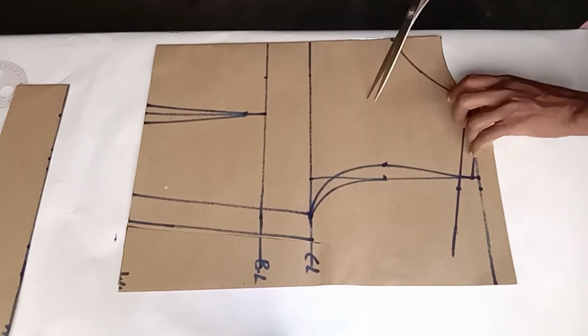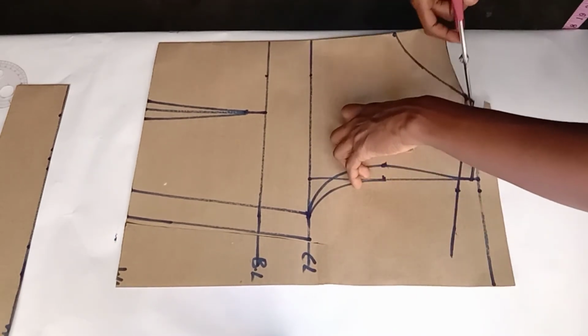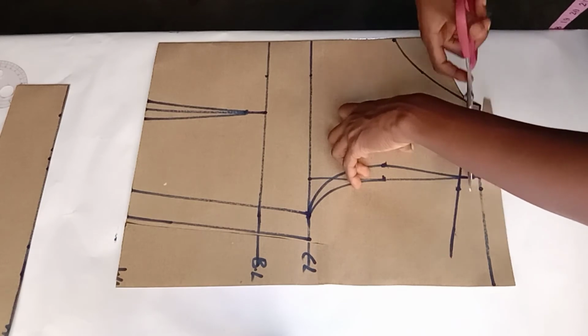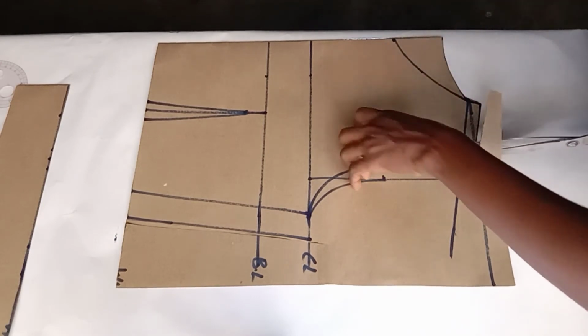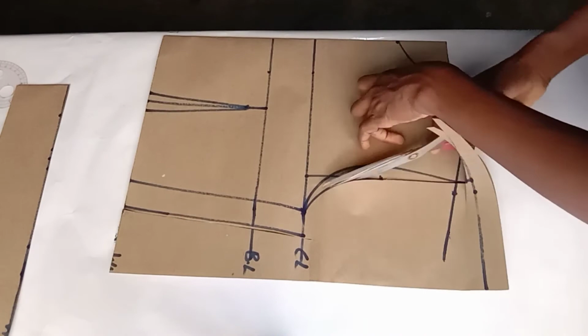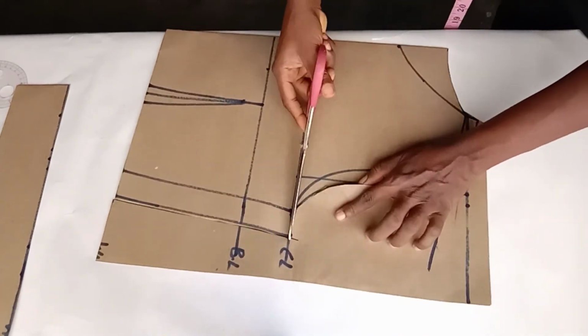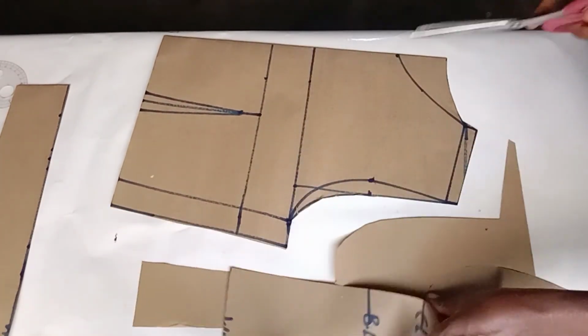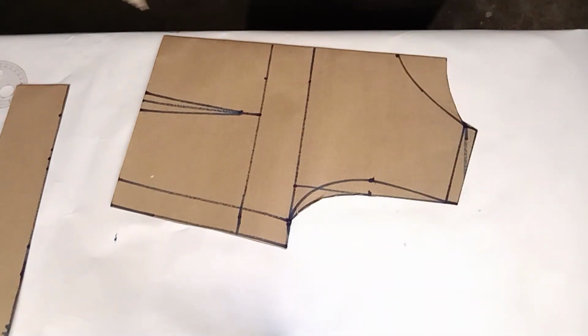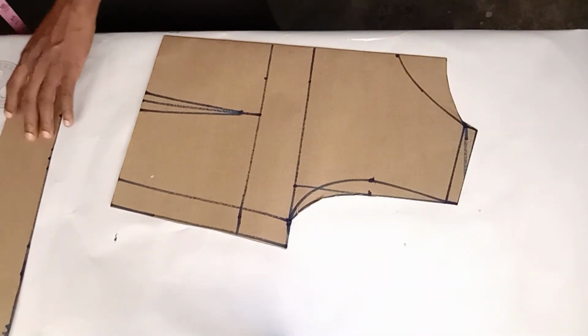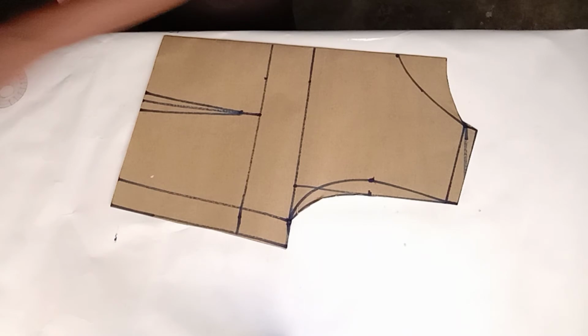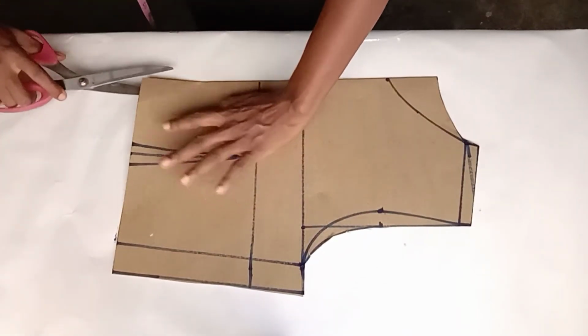And also don't forget to cut the back armhole first. Now I will separate them and work on both separately.